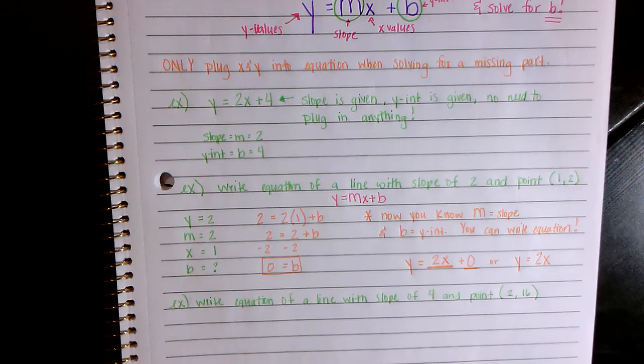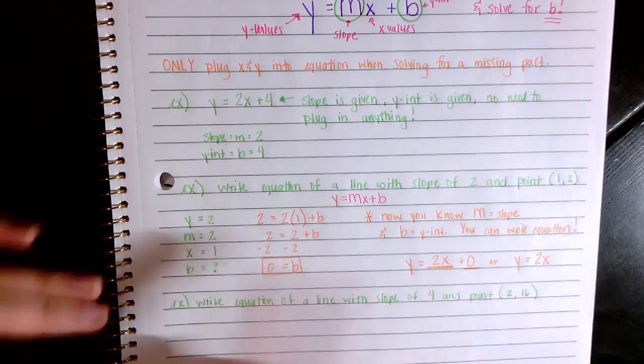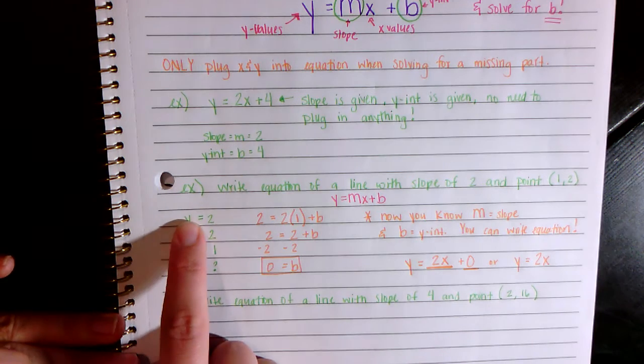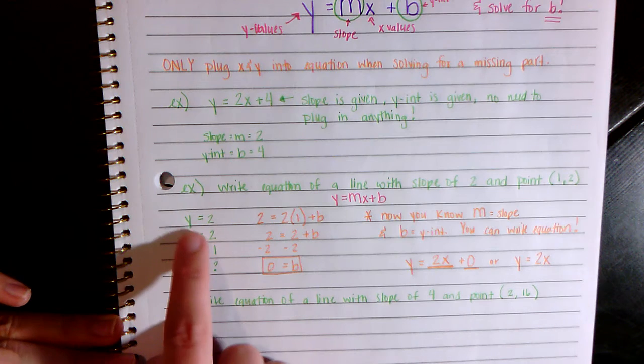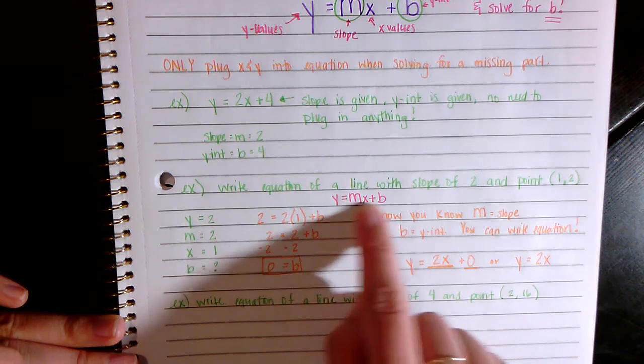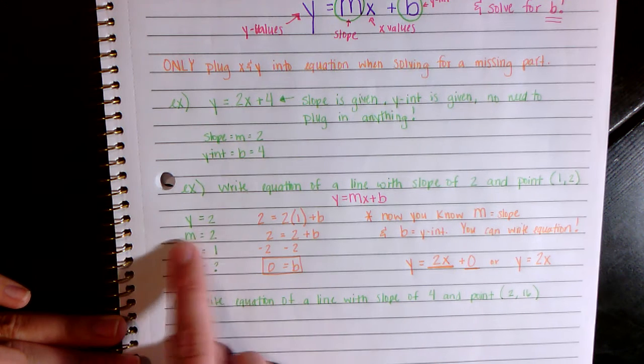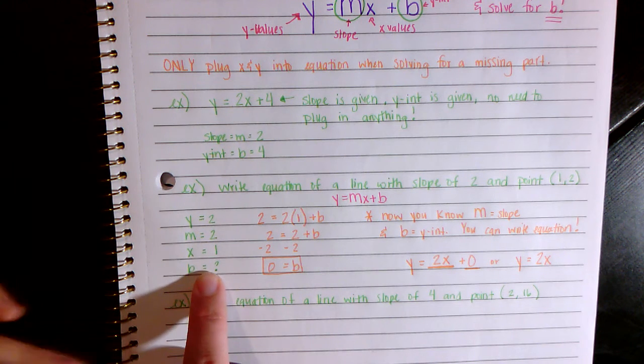That's the equation of the line. We need that. And all they gave us was this and this. So what I like to do is come over here to the side and write out everything: all of my letters. All the letters in this equation are Y, M, X, and B. So I write Y, M, X, and B, and then I list it.